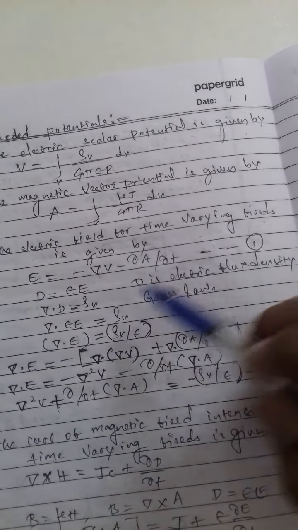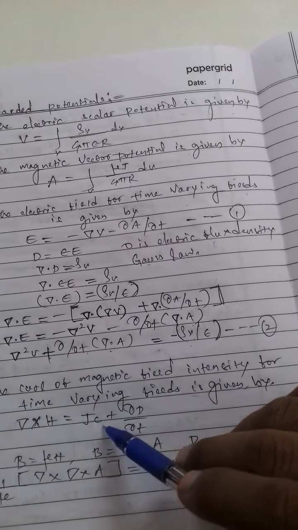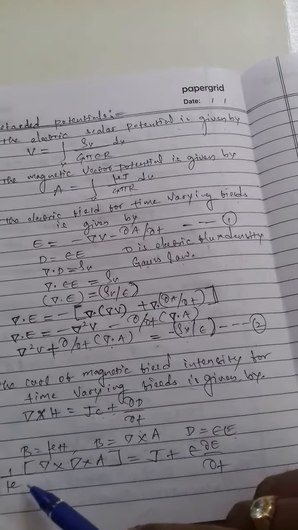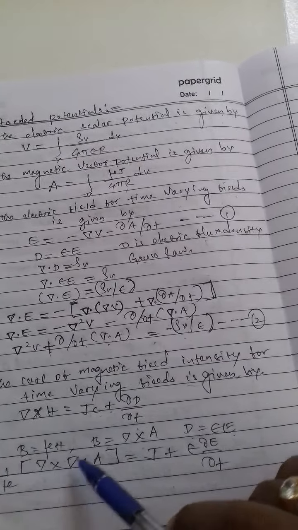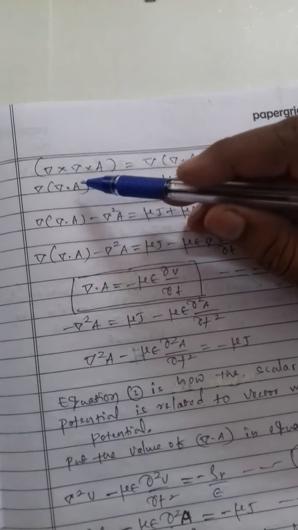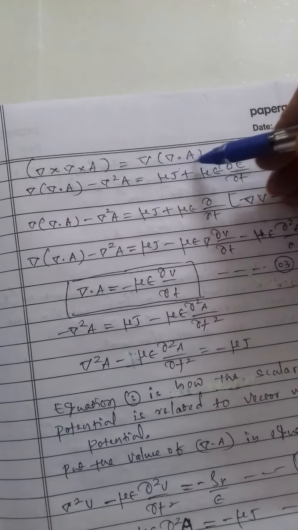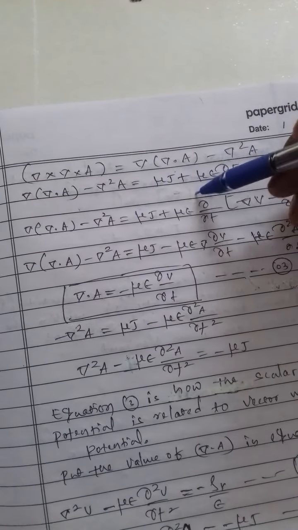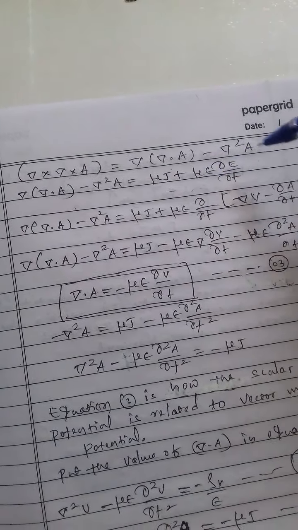The curl of magnetic field intensity for time varying fields is given by del cross H is equal to Jc plus dou D by dou t. B is equal to mu H, B is equal to del cross A, D is equal to epsilon E. 1 upon mu into the bracket del cross A is equal to J plus epsilon dou E by dou t. Del cross A is equal to del into the bracket of del dot A minus del square A. Del dot A minus del square A is equal to mu J plus mu epsilon dou E by dou t.